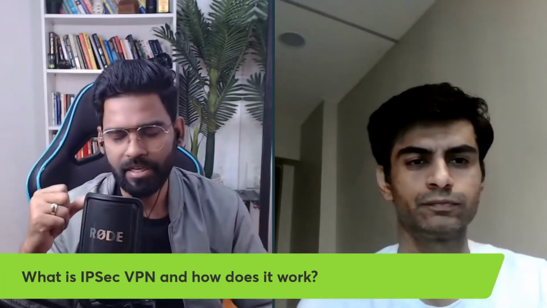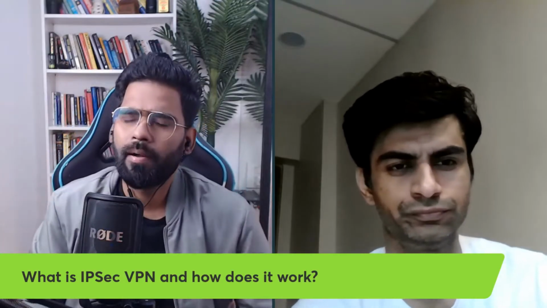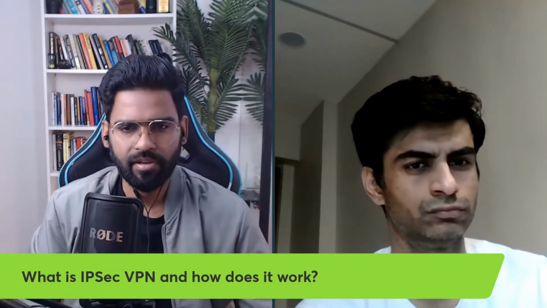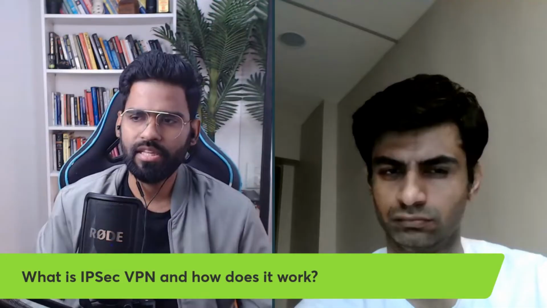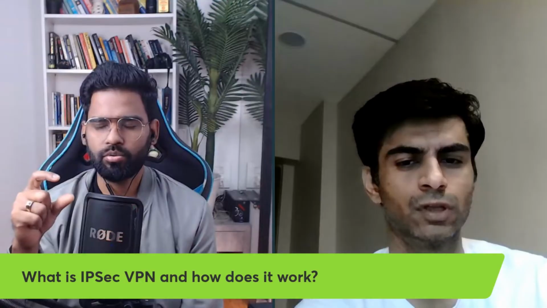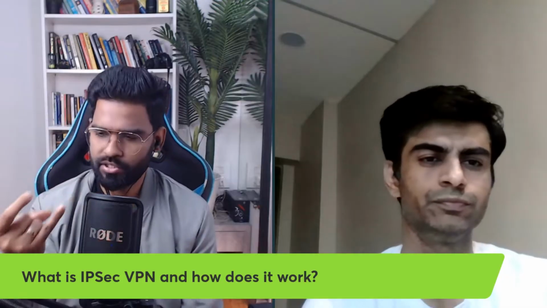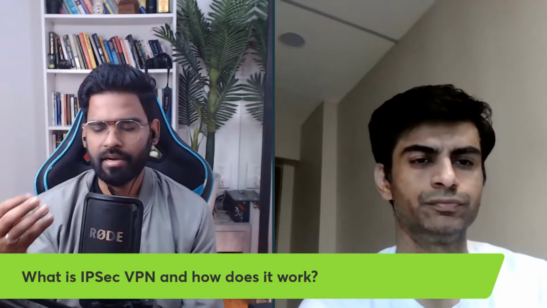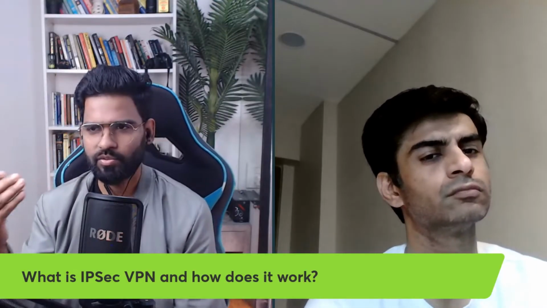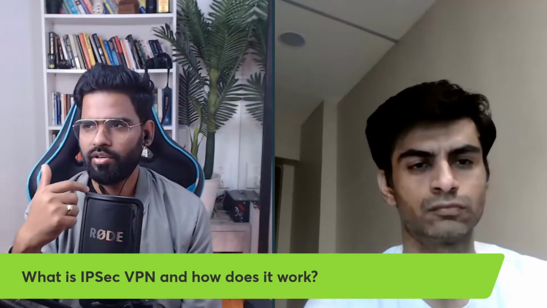So an IPsec tunnel has two parts, I would say. So there are two phases. First is the ISAKMP phase, second is the IPsec phase. In the ISAKMP phase, there are certain parameters that need to be matched in order to establish phase one. So phase one needs to match parameters like the pre-shared key, the encryption algorithm, and the hashing algorithm. Encryption algorithms like AES 256, AES 128, and hashing algorithms like MD5 or SHA-256.